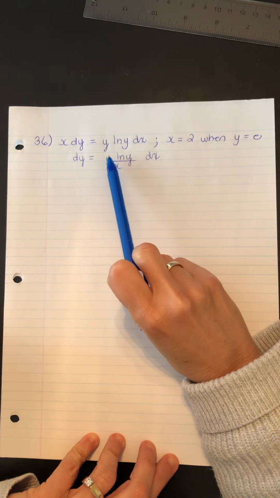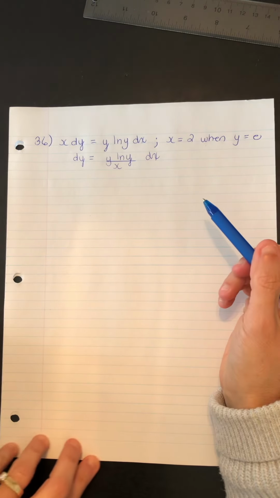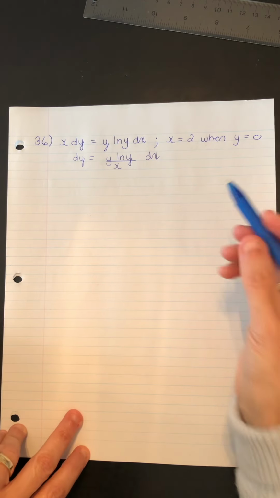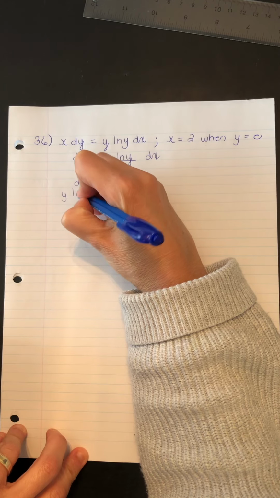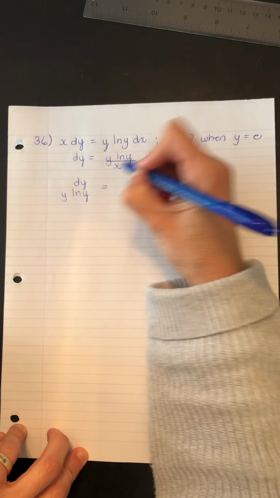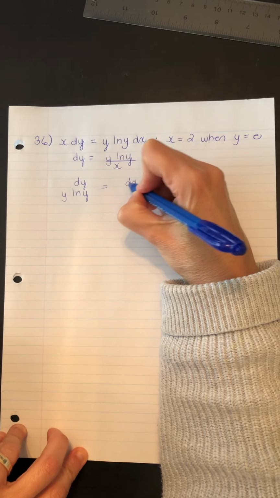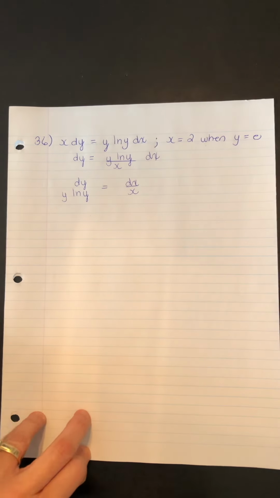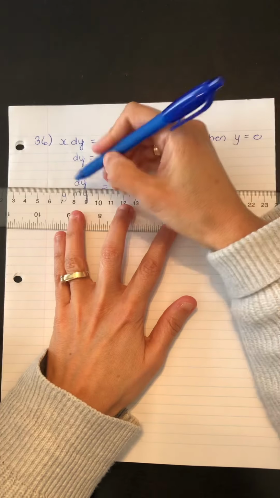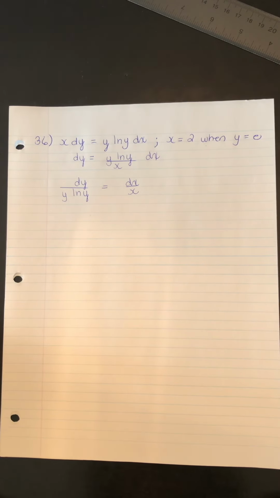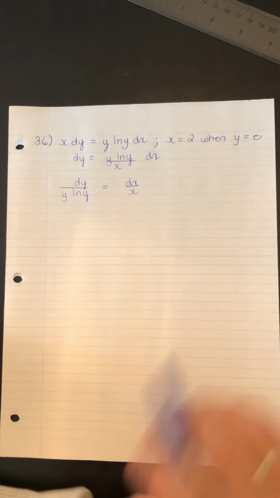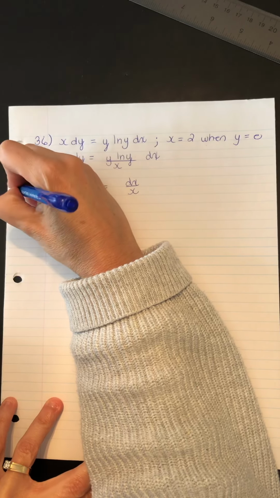And now I'm going to divide both sides of the equation by y and ln y. And in doing so, we get this. dy over y ln y is dx over x. Variables are separated properly, so it is time to integrate.